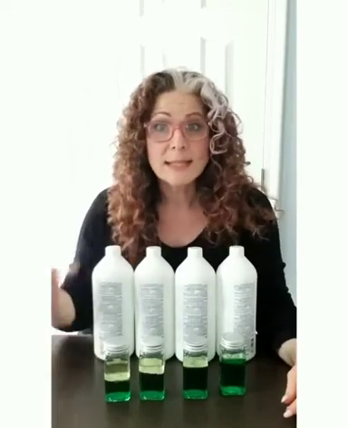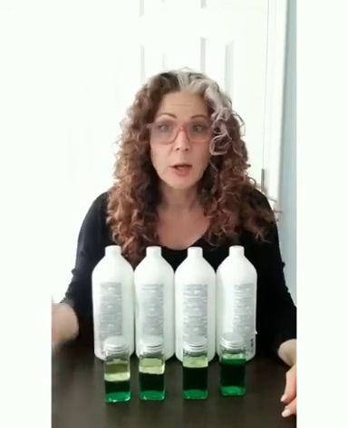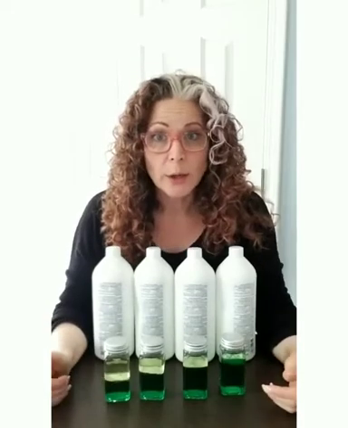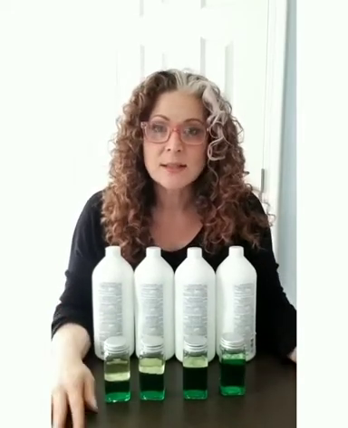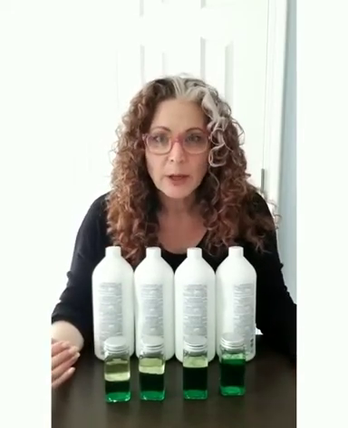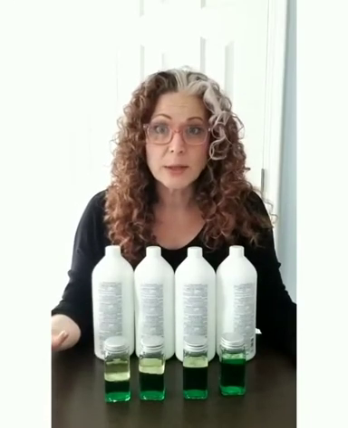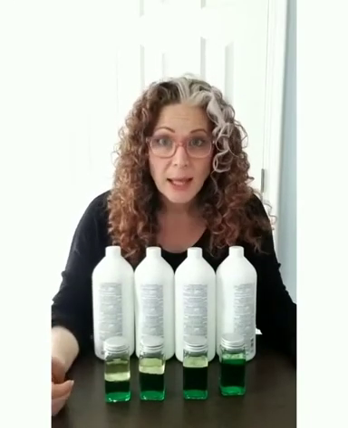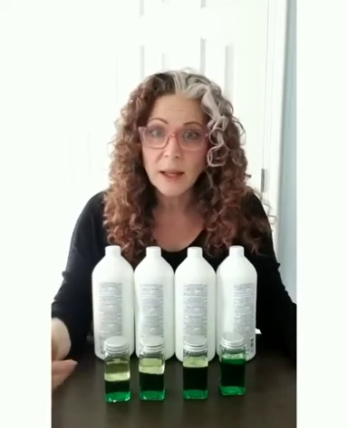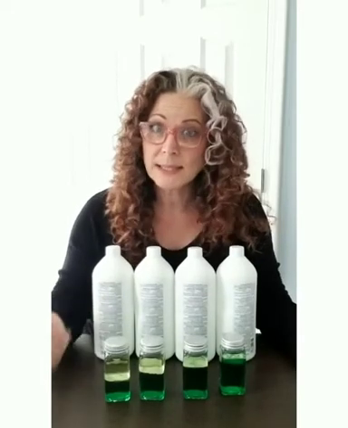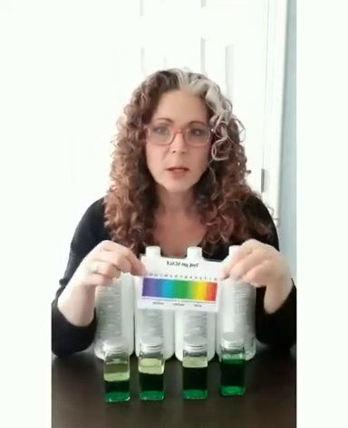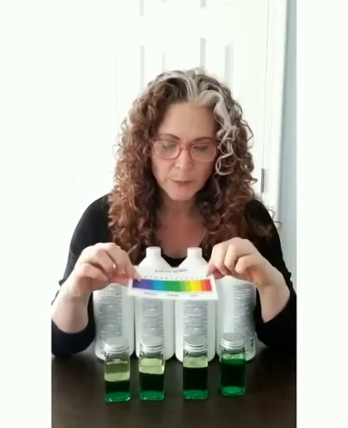Now that we know what's inside our developer, our hydrogen peroxide and our water, thickener, conditioning agents, how does developer affect hair? Where does it sit on the pH scale? Because we know pH affects hair. That's the one thing that hair responds to. So let's take a peek. So here's our handy dandy pH scale.